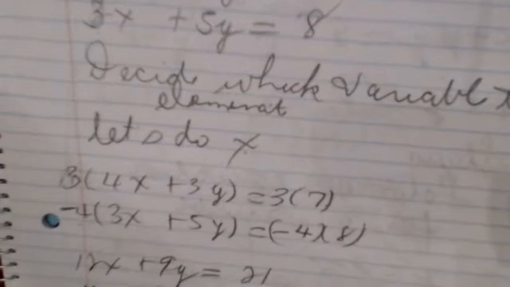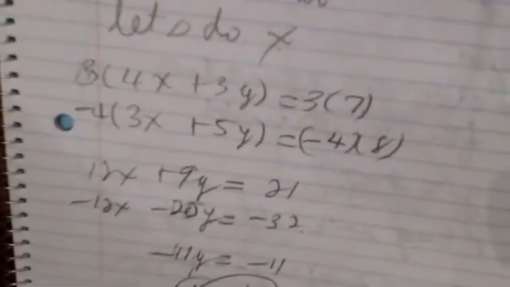So I get minus 11y is minus 11, so y is 1. Now you can plug that 1 back into either one of those original equations. I plugged into the top one. I get 4x plus 3 times 1 is equal to 7. 4x is 4, so x is 1. So our point is the point 1, 1. Okay, that is another method.